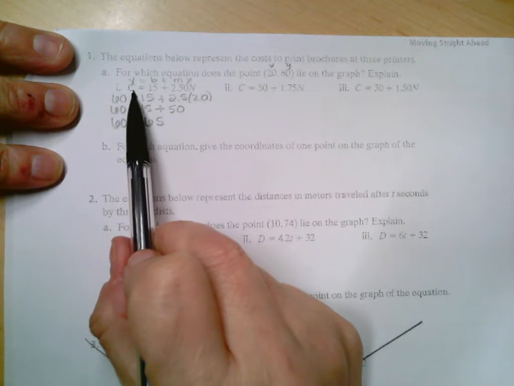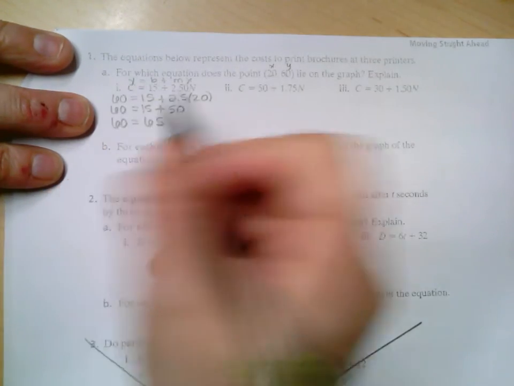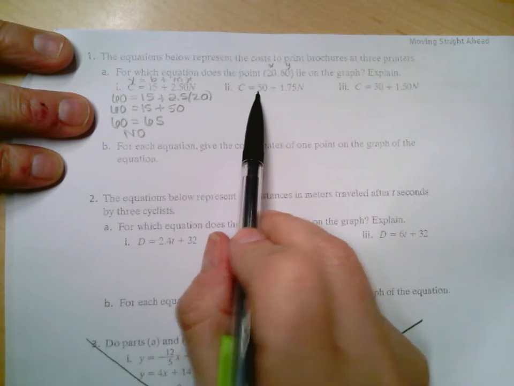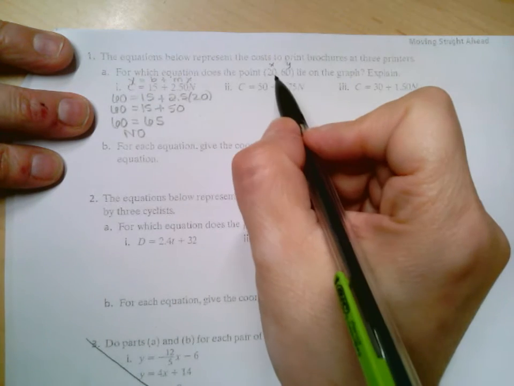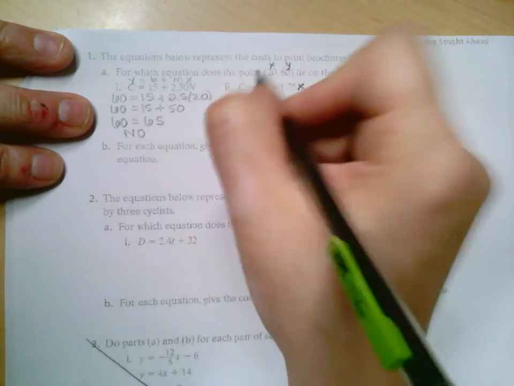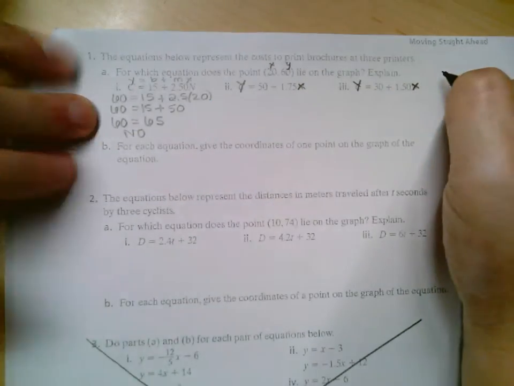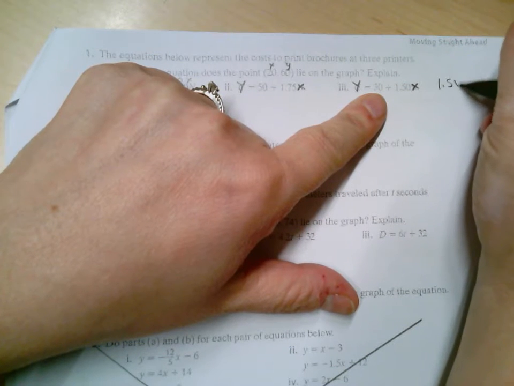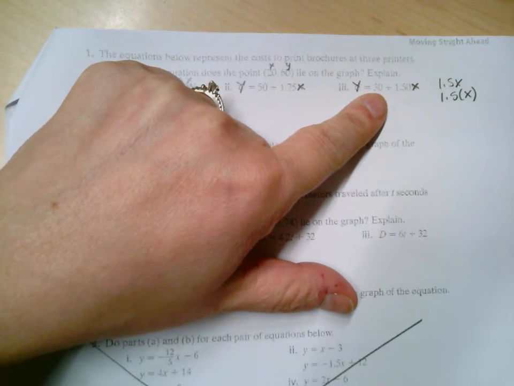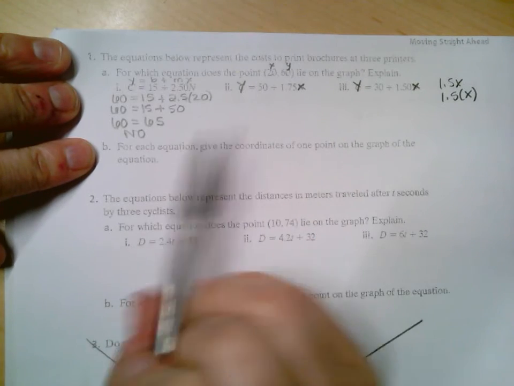Does this line pass through this coordinate? The answer is no, because if it did, then 60 would be equal to 60. So that's a no. So you're going to do the same thing for 2 and 3. You're going to plug in our x and our y. And remember, when it looks like this, 1.5x, that means 1.5 times x.